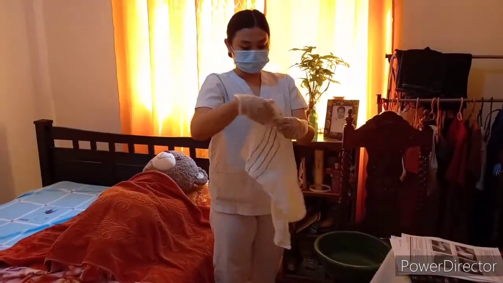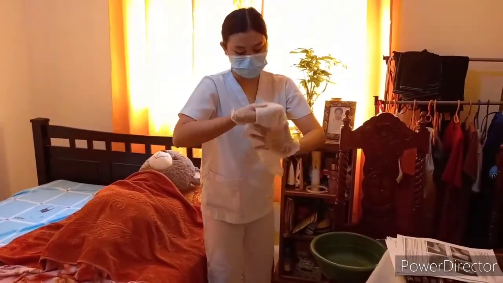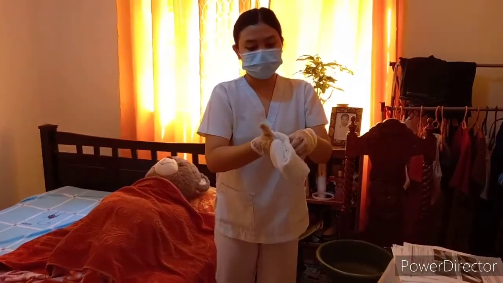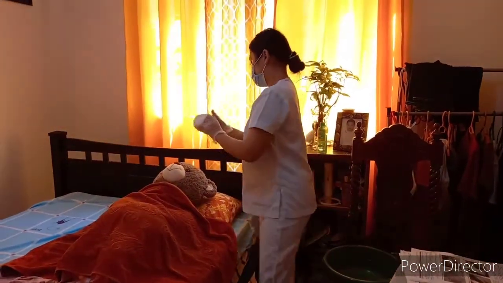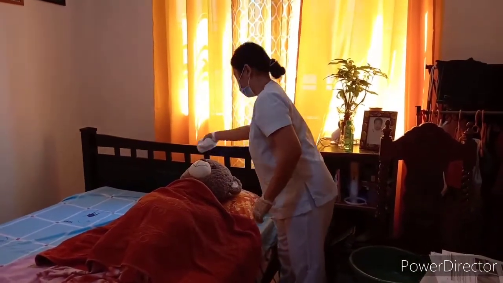Fold the washcloth like a mitt on your hand so that there are no loose ends. Having loose ends of cloth drag across the patient's skin is uncomfortable. Loose ends cool quickly and feel cold to the patient.